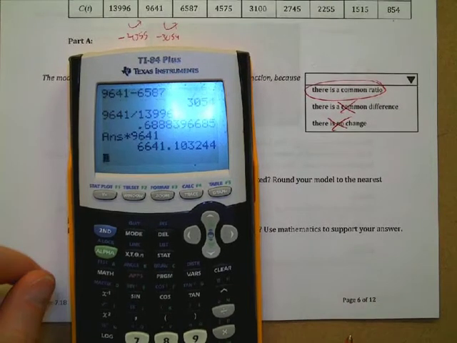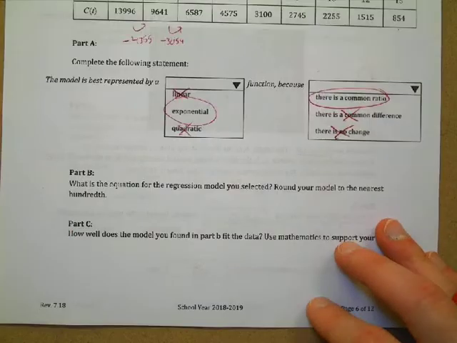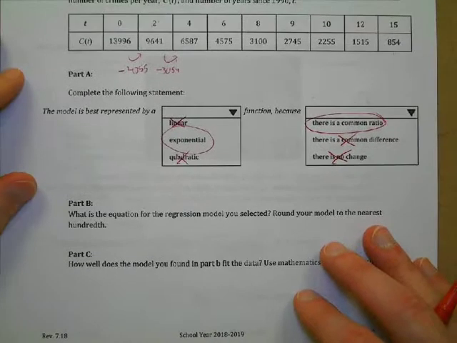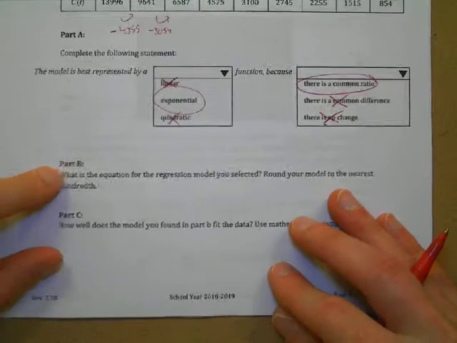We get 6641, which is kind of close to that. I mean, even that's not really a common ratio, so that's kind of frustrating. But again, these are real numbers. So it's better modeled by exponential than linear for sure, though. Okay, what is the equation of the regression model that you selected?